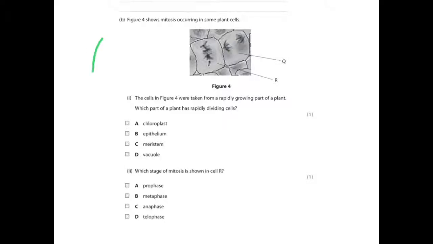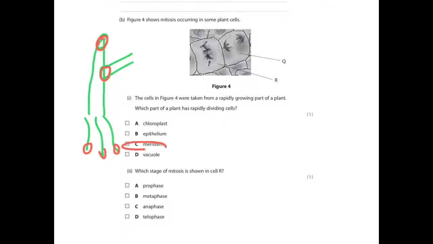So in a plant, you basically have regions at the tip of the plant, or where a stem sort of shoots off, or where you get branching off from the stem, or even the tip of the roots down here. So you get basically here, here, here, and in these regions you have rapid levels of cell division. So there's intense cellular activity in these regions. These are called meristems, and it's these regions where the plant grows. So the answer is meristem.